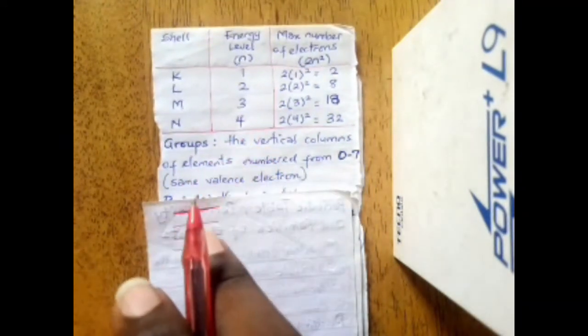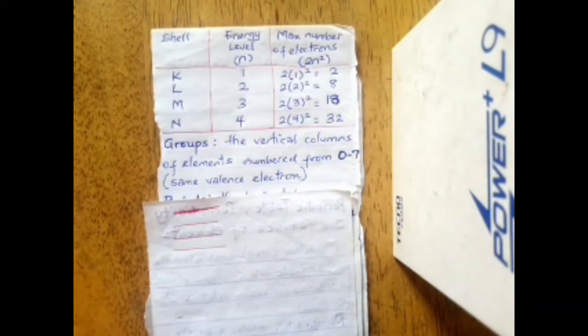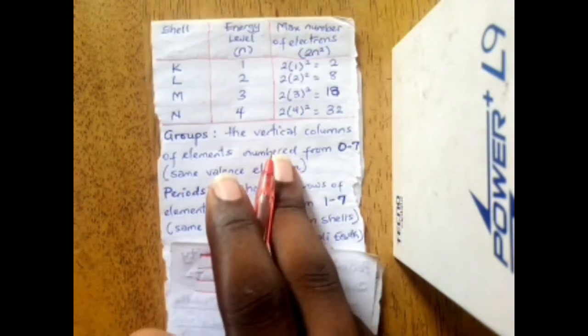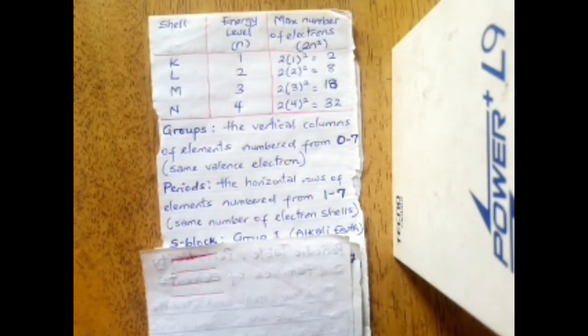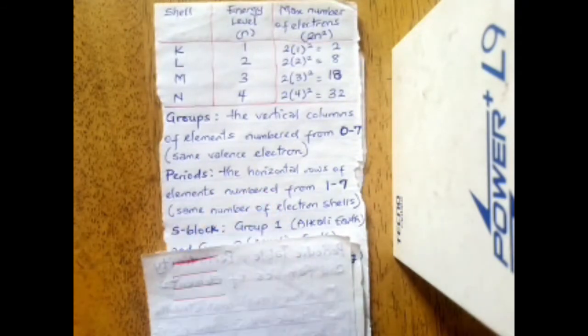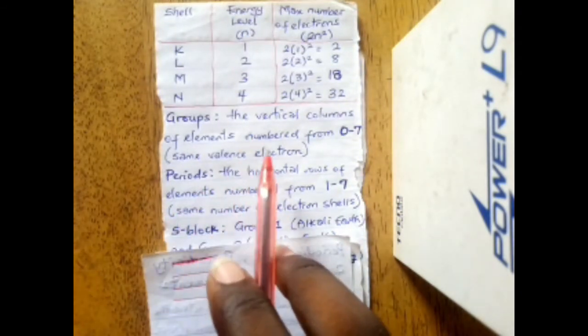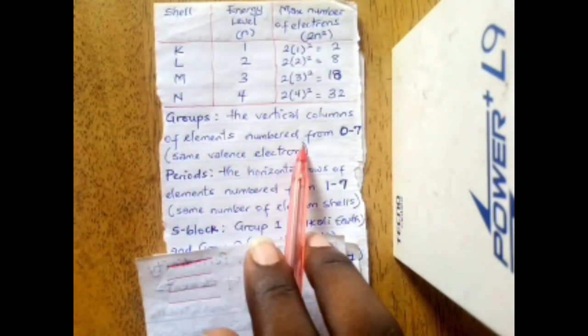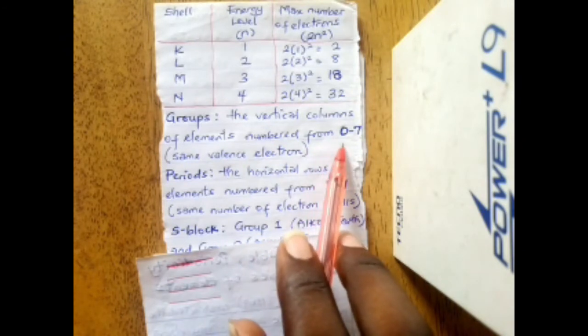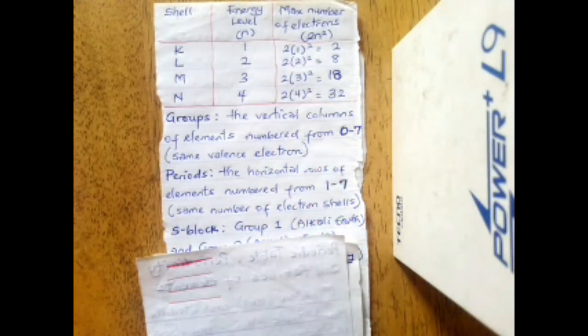So quickly now we'll be looking at groups. What do we mean by group in a periodic table? When we're talking about groups in a periodic table, we are talking about the vertical columns of elements numbered from 0 to 7. These are the vertical columns of the elements in the periodic table.